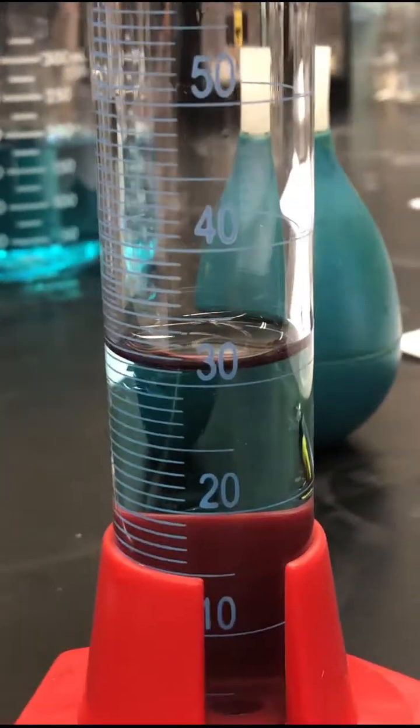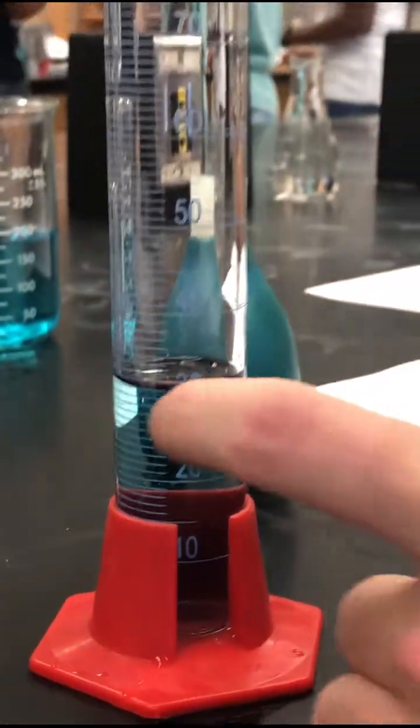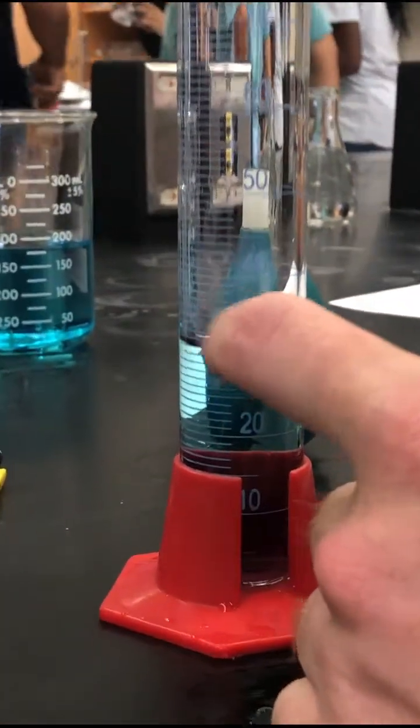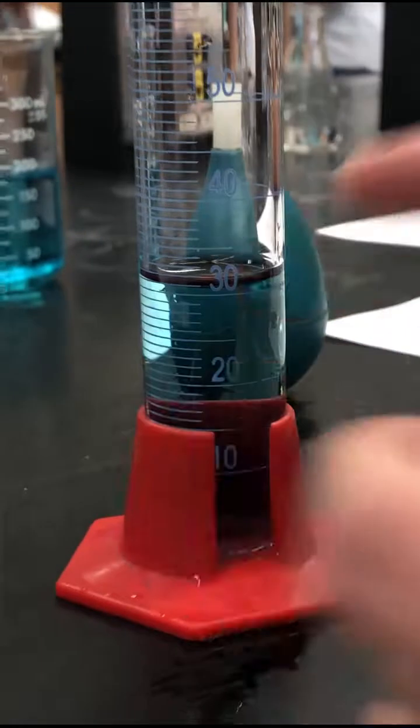So basically, meniscus is how that little dip happens, and it looks like it's kind of like a U shape, and this happens because the water molecules are actually attracted to the container more than they are to themselves, so it creates this little U shape.